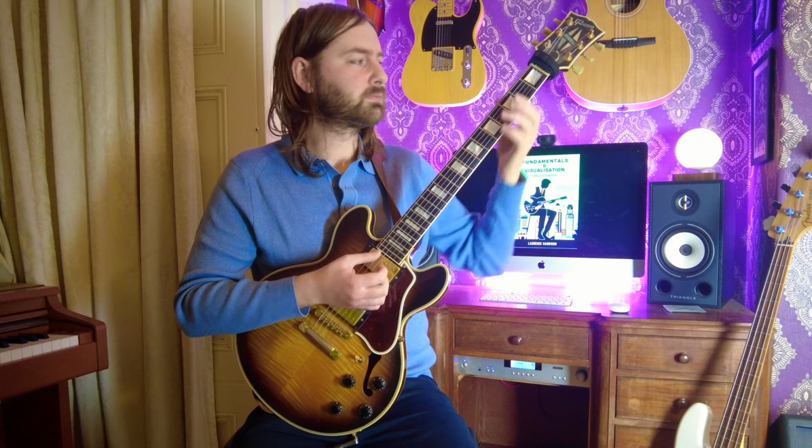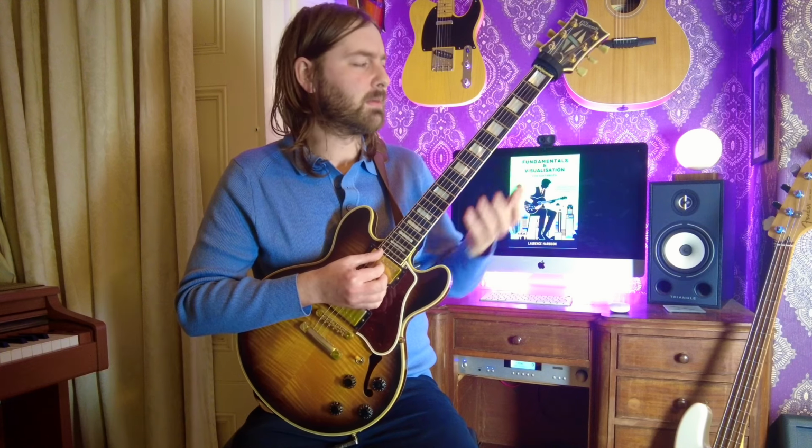So then we've finally got our diminished triad, which, as we've talked about before, just acts as a G7. That's the most common application for that chord. So it's very important, but we're not going to be using it that much today.